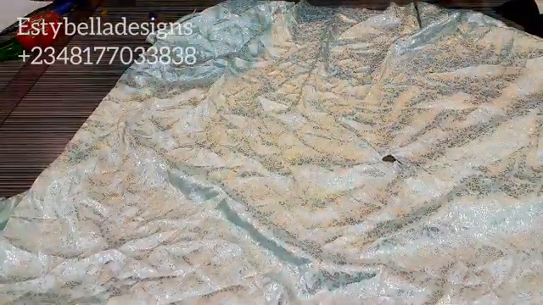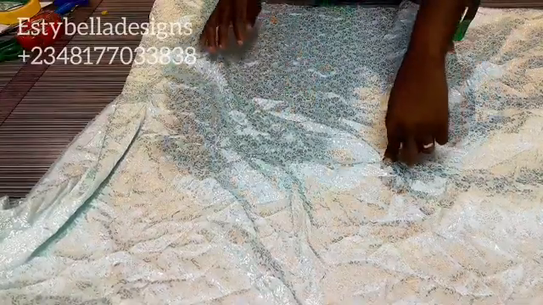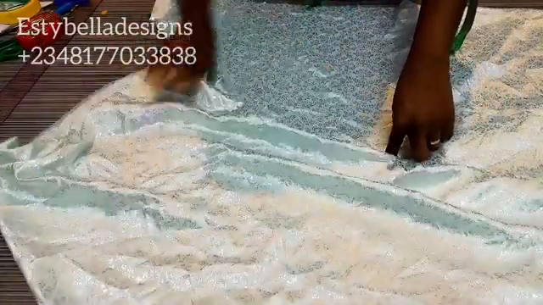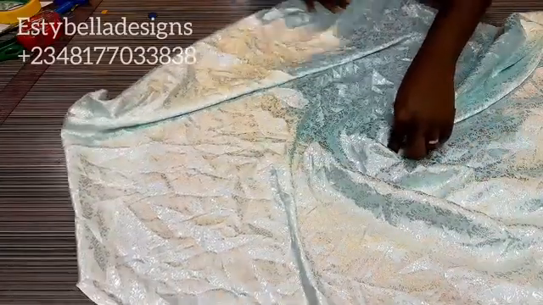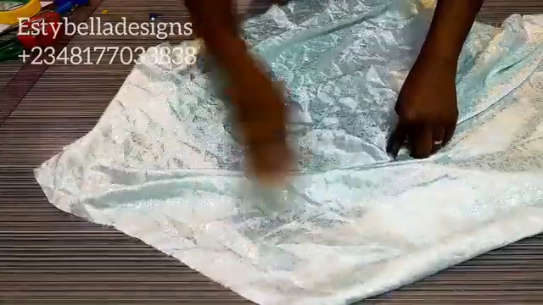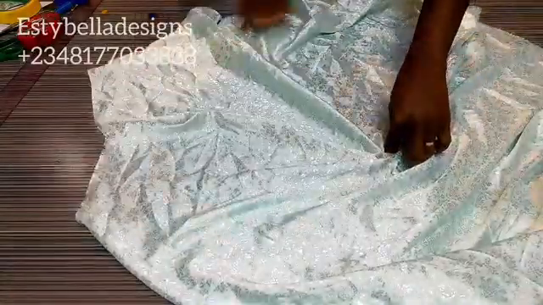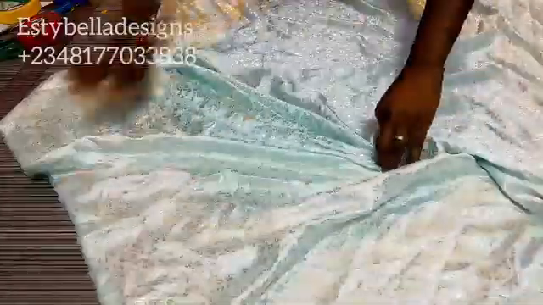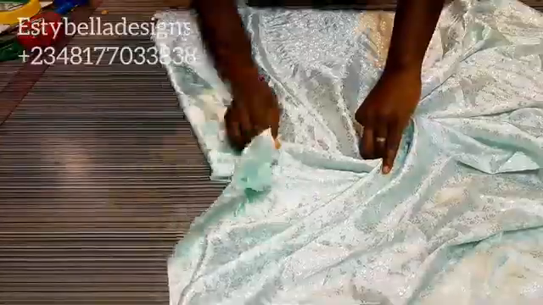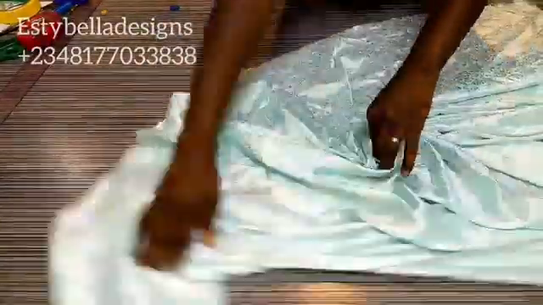So the next thing I will do is put my finger in like this. Then I'll start moving this. I'll start turning it around. As you are moving it around, you are forming the pleat. Are you seeing it? You are forming the pleat. So gradually rotate it around. Leave your finger inside there, don't remove it. So you'll be rotating it and arranging your pleats. Okay, so now I'm done.